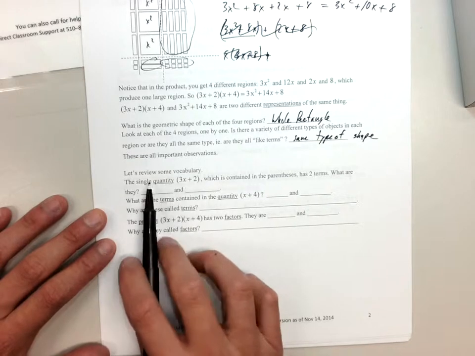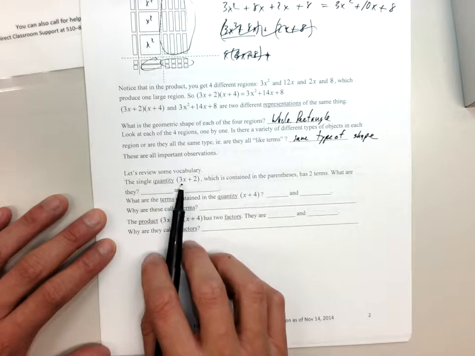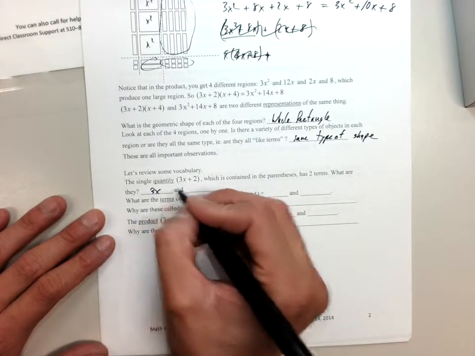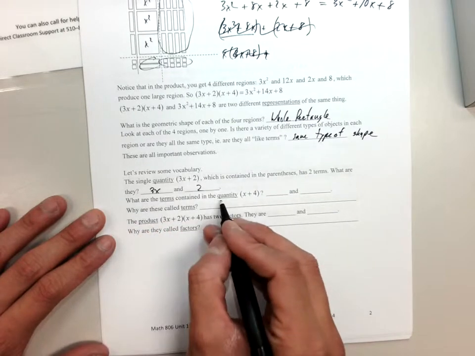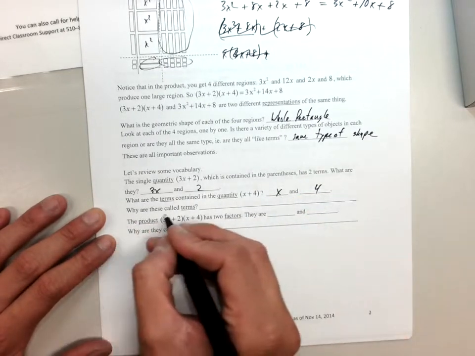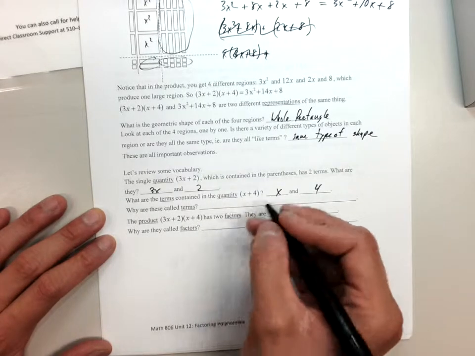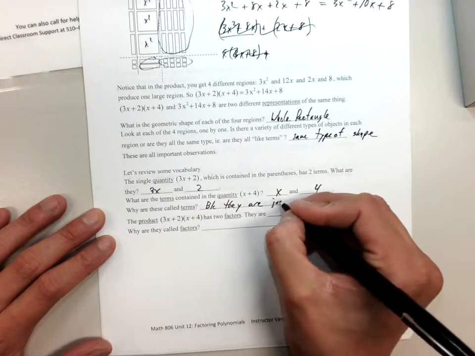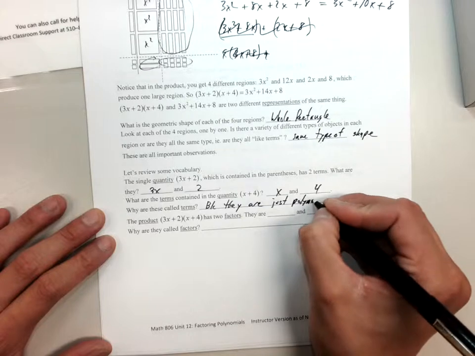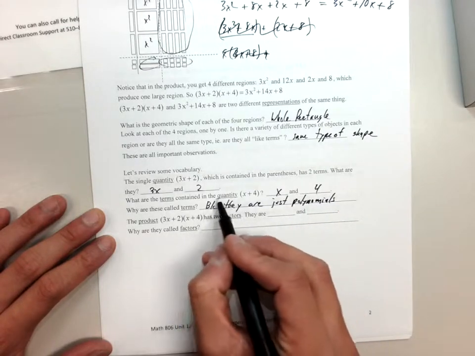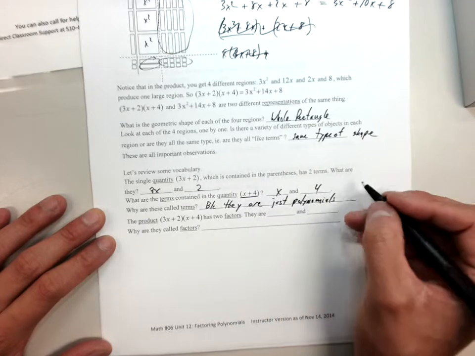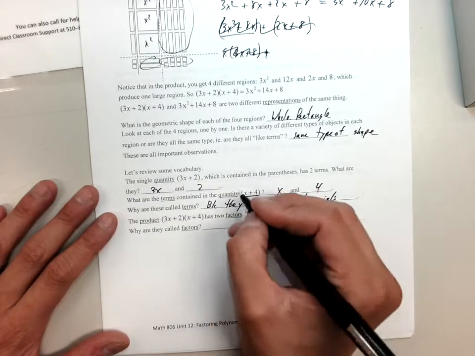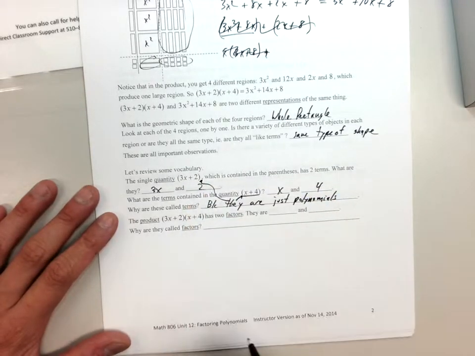Over here, it says some vocabulary. The single quantity 3x plus 2, which is contained in parentheses, has 2 terms. The terms are 3x and 2. What are the terms contained in the quantity x plus 4? That is x and 4. Why are these called terms? Because they are parts of polynomials, and the things in polynomials are called terms. When I say they, I'm referring to these ones over here, x plus 4.